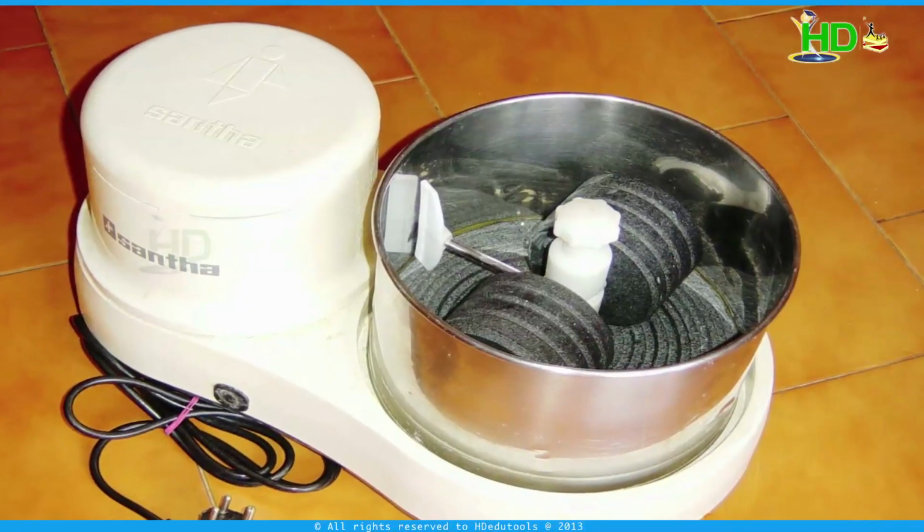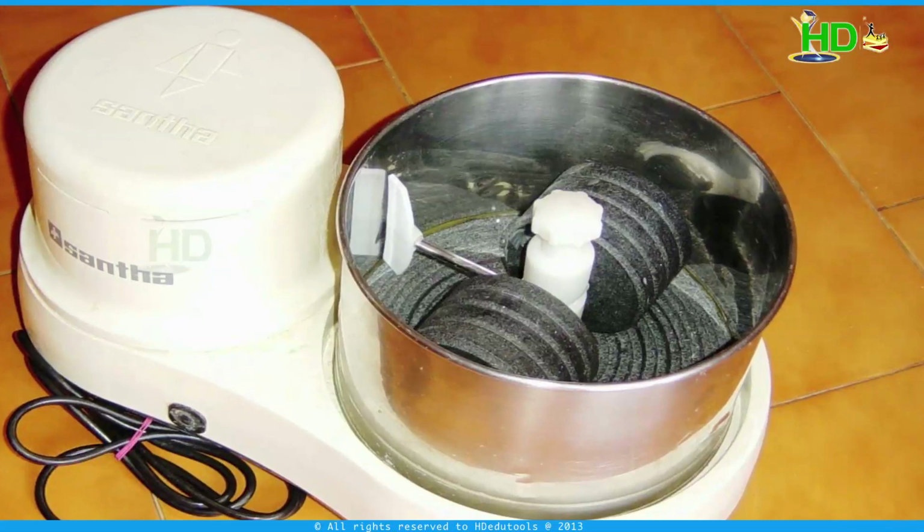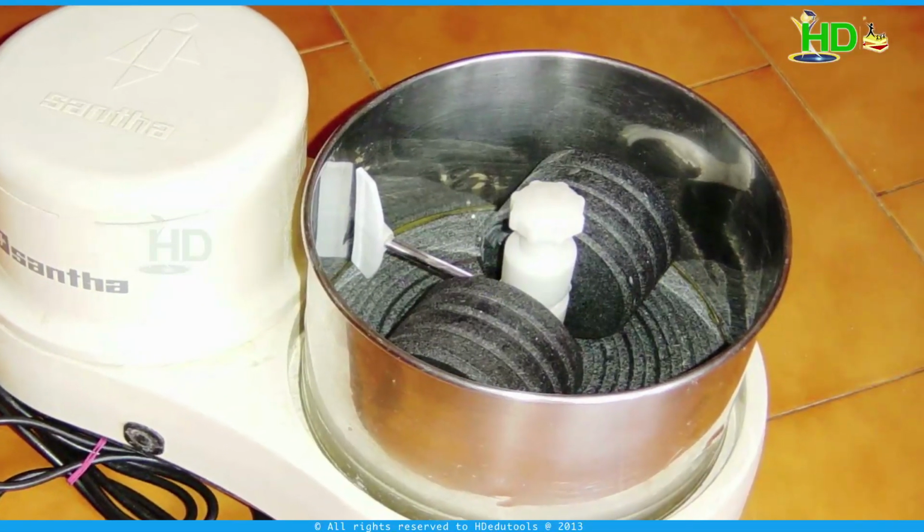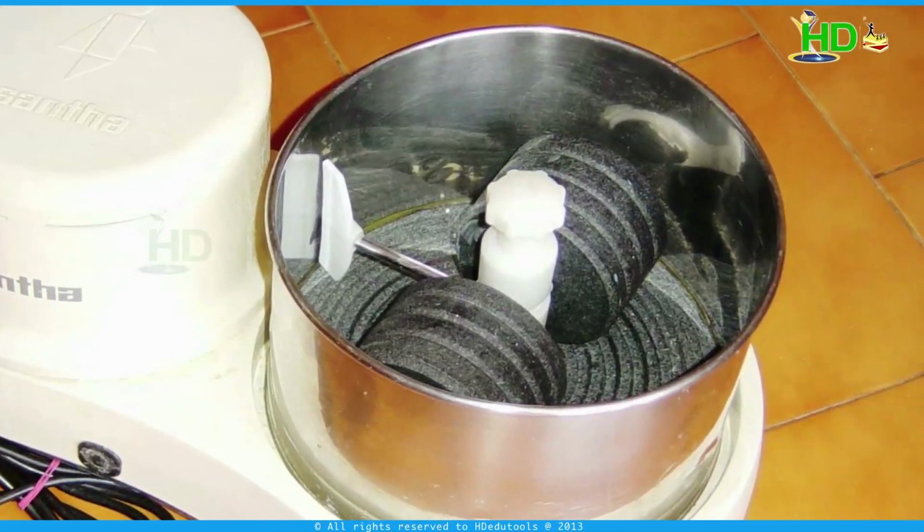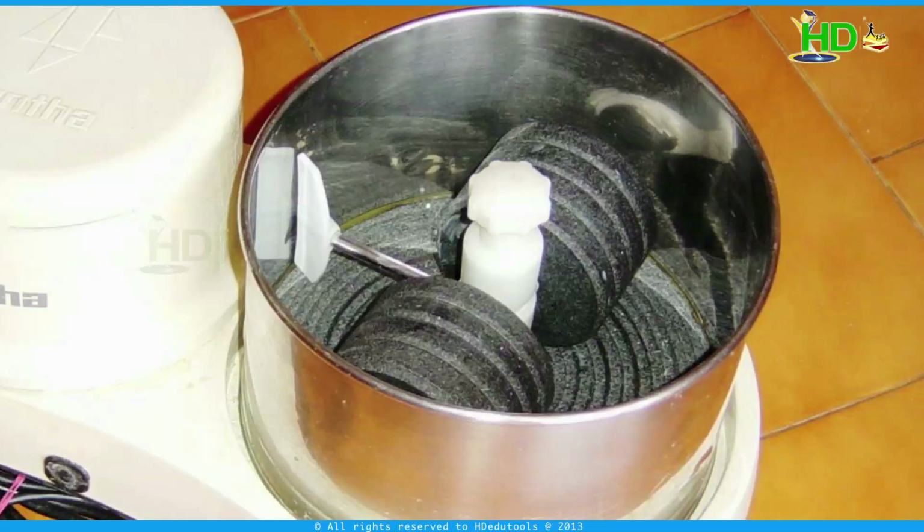And grinding stones of flour mills have a rough surface. This increases friction and helps in fine grinding of the grain. These are the methods of increasing friction.